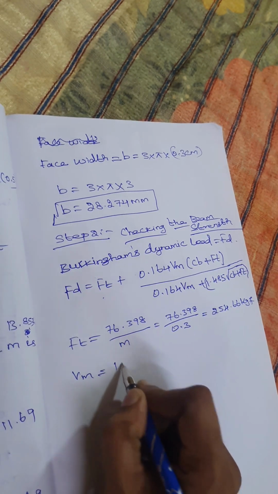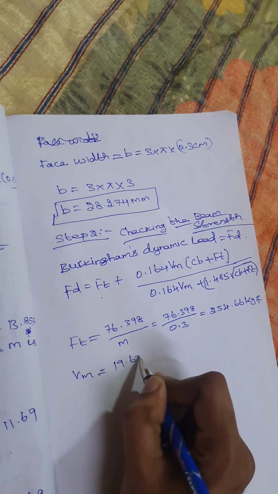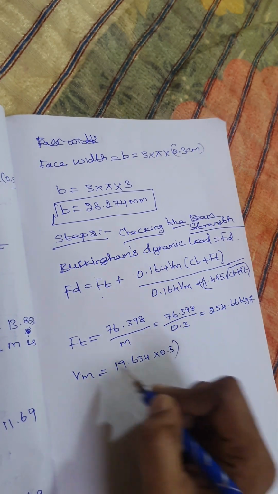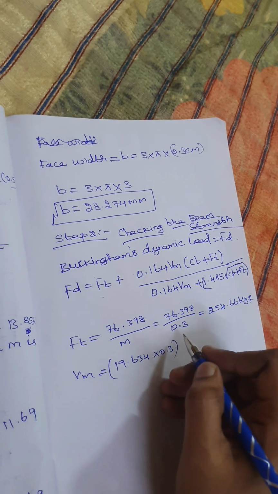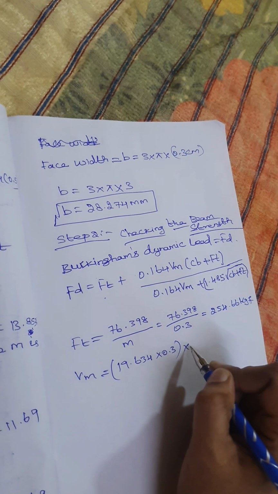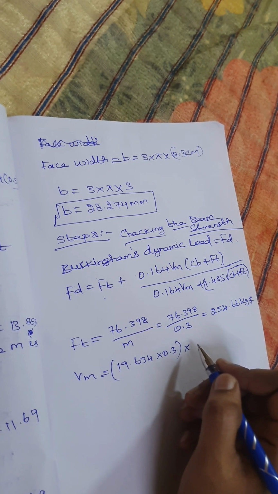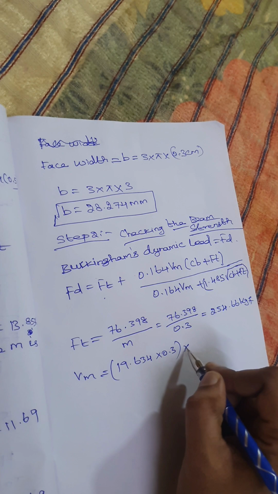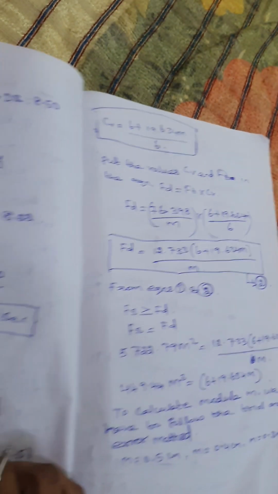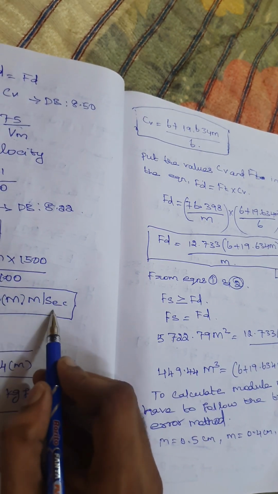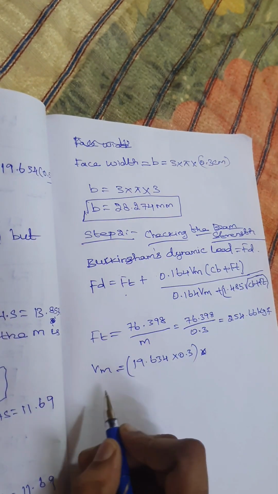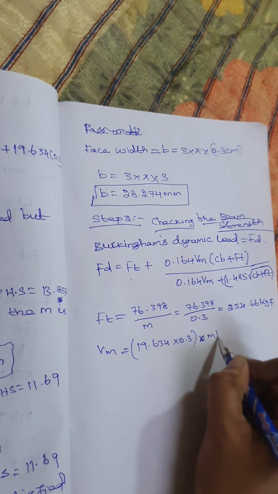So V_m is equal to 19.634 into 0.3 into, and the unit of V_m that we are getting is meter per second.